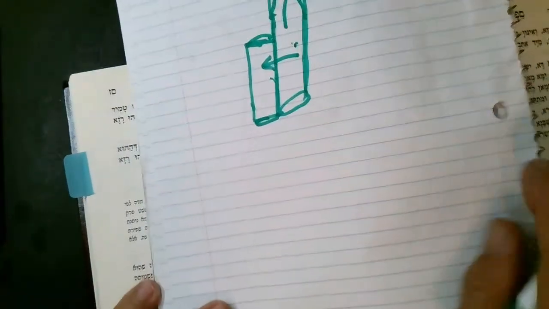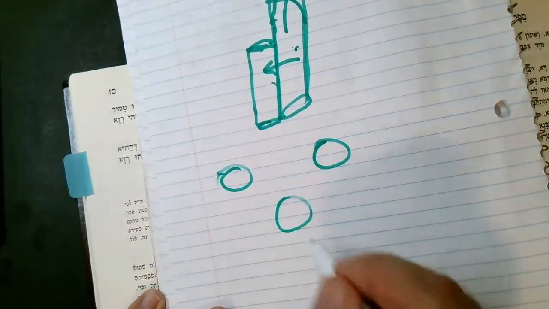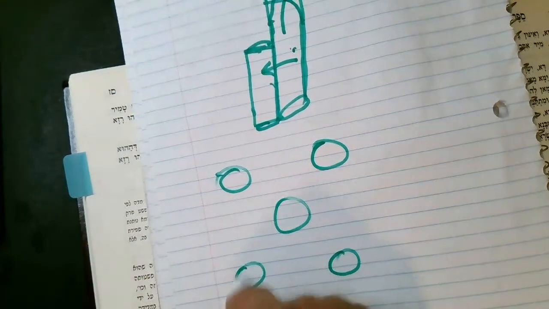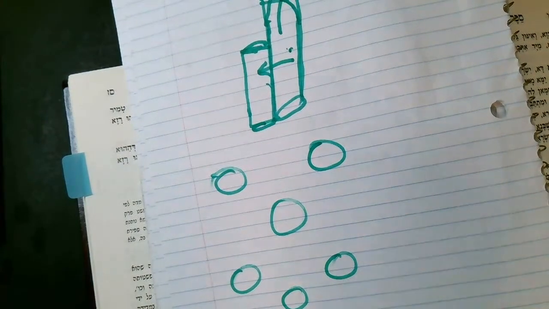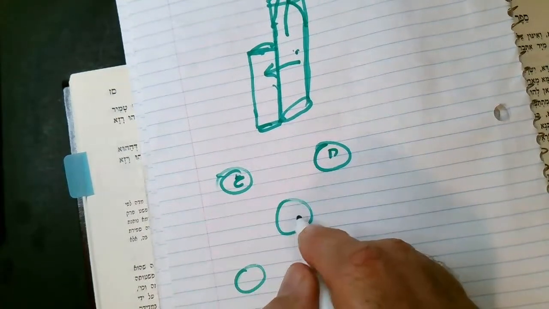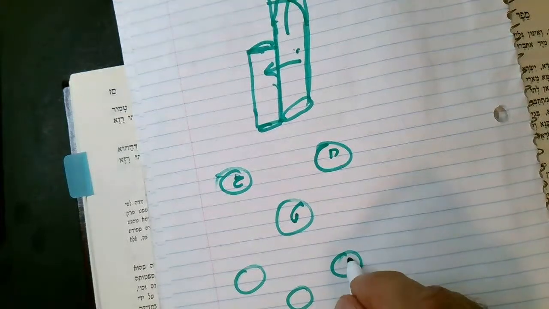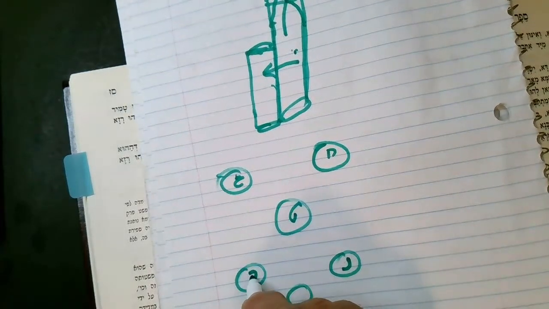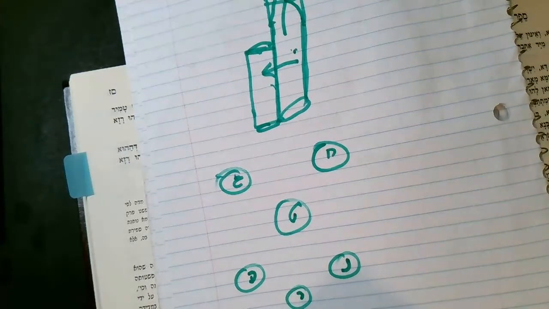And in this drawing, we're going to make Zer Anpin like this, and then we're going to have something on the bottom. Okay, so this would be Chesed, this would be Gevurah, this is going to be Tiferes, this is going to be Netzach, Hod, and Yesod. What's this down here? This is Malchus.